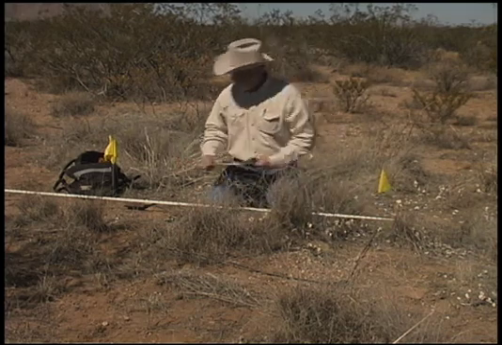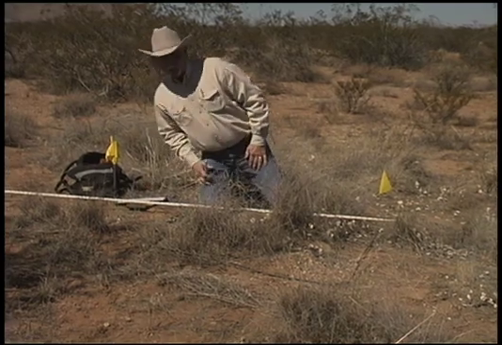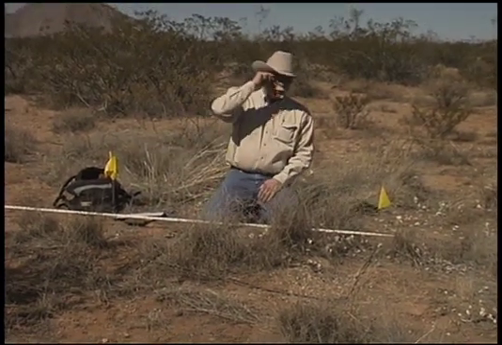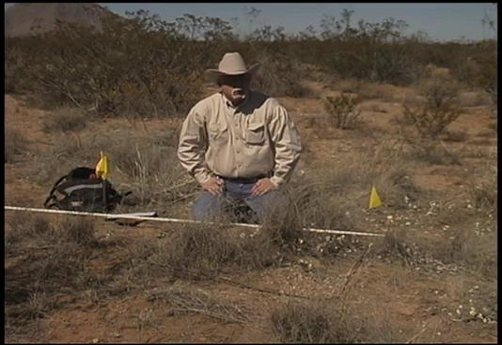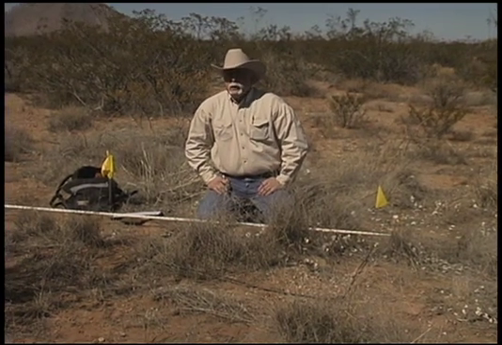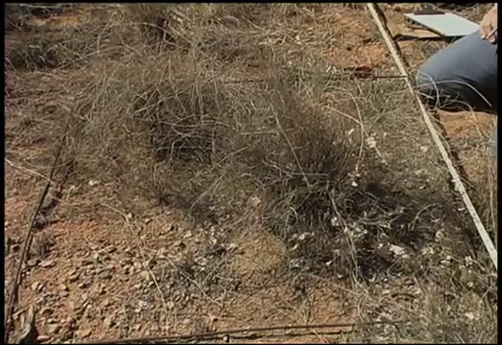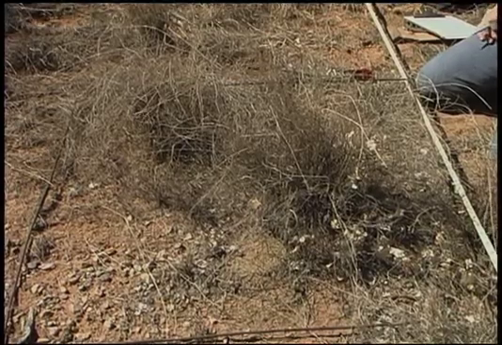And then look around the area. If you haven't already developed a weight unit for those particular species, you need to look around the area and determine kind of what the average size of those plants are.